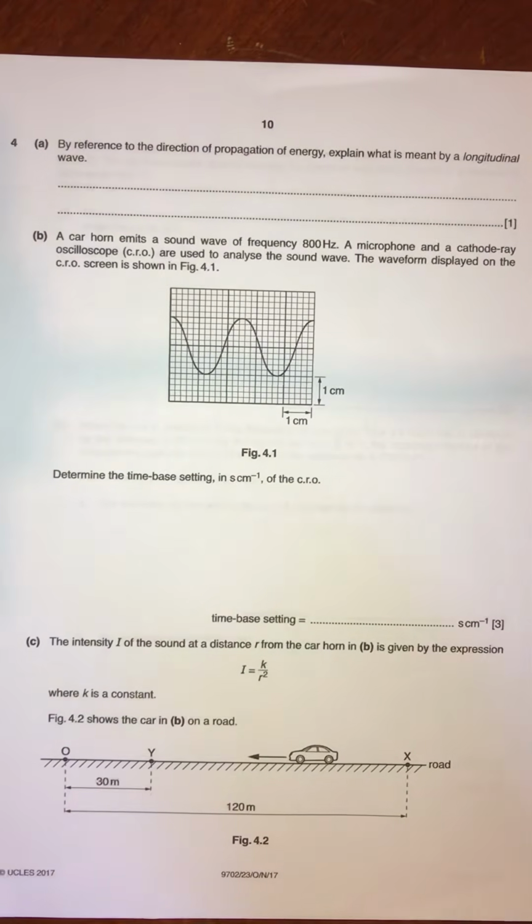Hello. Today I'll be going over AICE Physics Syllabus Code 9702, Paper 23 from October-November 2017. Still studying waves, this is question number 4 from that paper. It reads, by reference to the direction of propagation of energy, explain what is meant by a longitudinal wave.